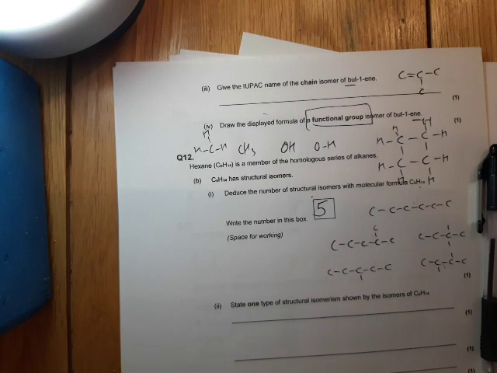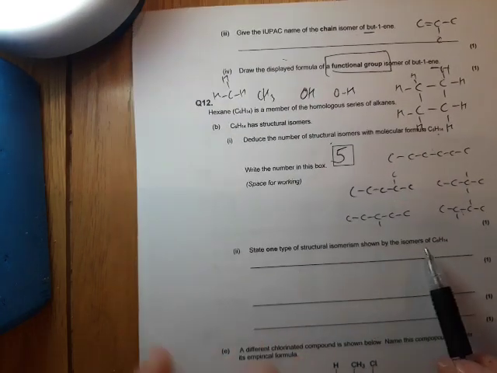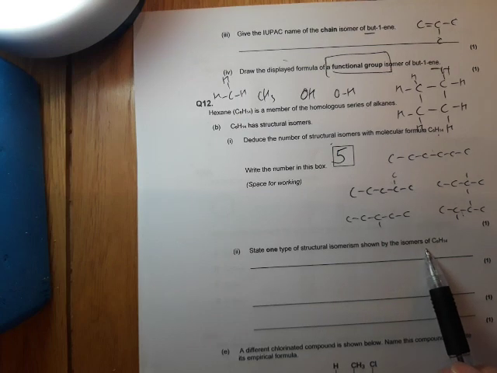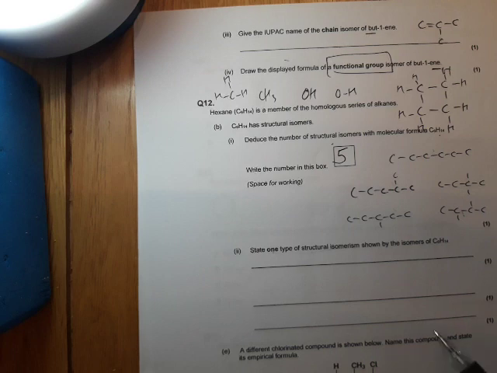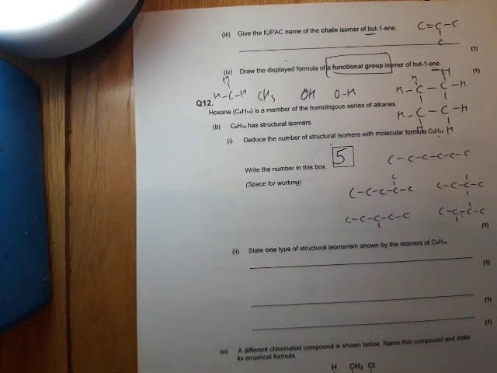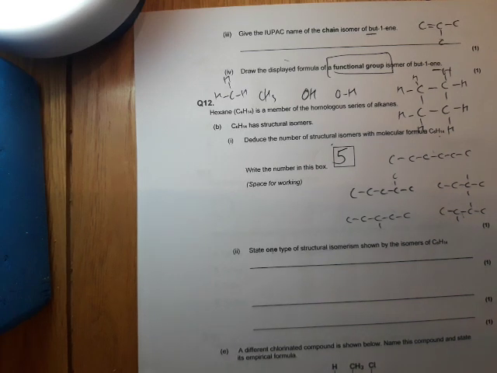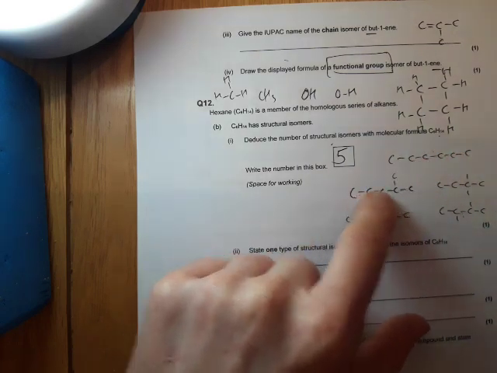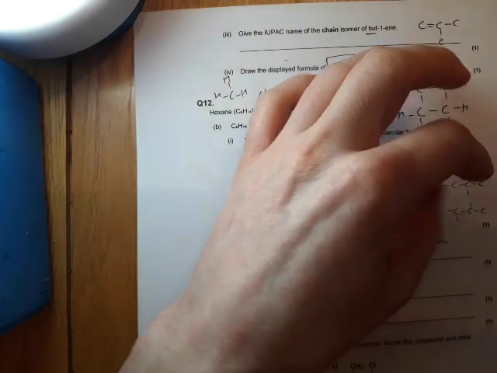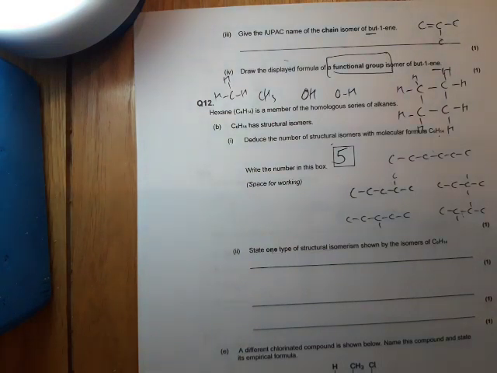Let's have a look. State one type of structural isomerism shown by the isomers. One type of structural isomerism: chain or position. You can have either, can't you? Well, that's chain. And these two, it's position. It says ignore position isomerism. Don't ignore position isomerism. It must be an old paper. You can have chain or position.